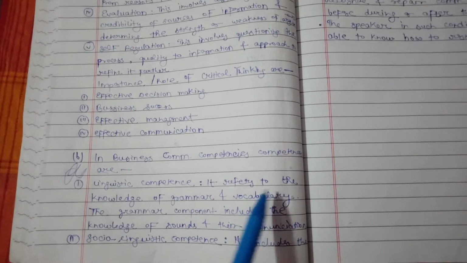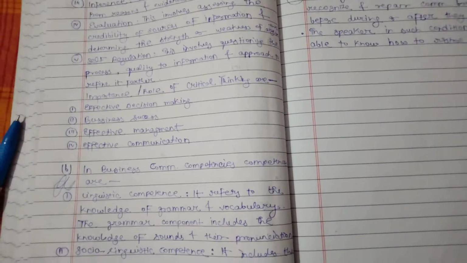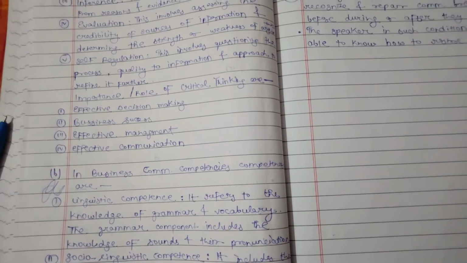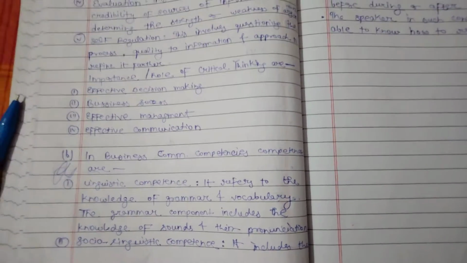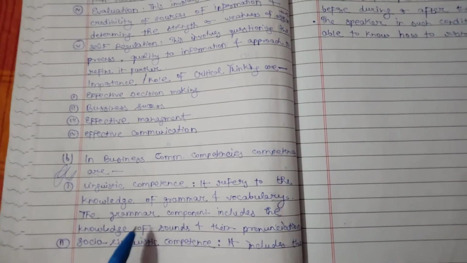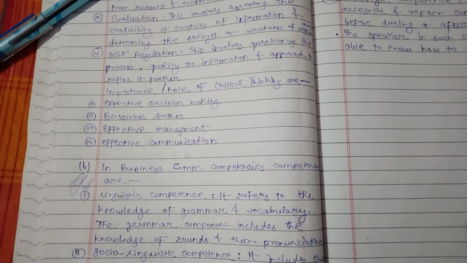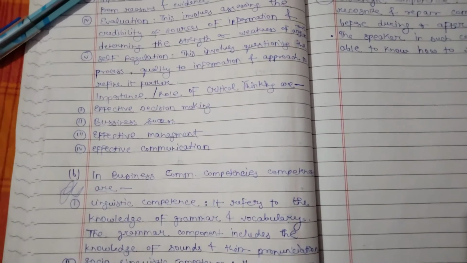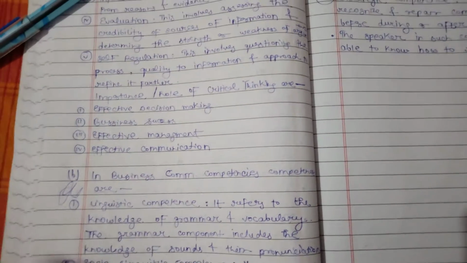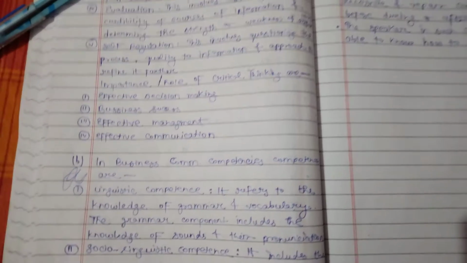It refers to the knowledge of grammar and vocabulary: how much you have grasped, your grammatical accuracy, how much vocabulary you know well. That is the linguistic competence. The grammar component includes knowledge of sound and pronunciation. So grammar comes under vowel sounds and consonant sounds. There was a question in the previous year question paper asking about vowel sounds and consonant sounds. This comes under linguistic competence.